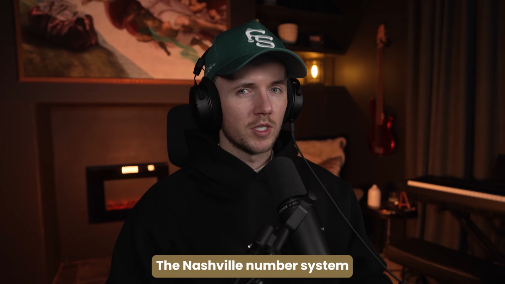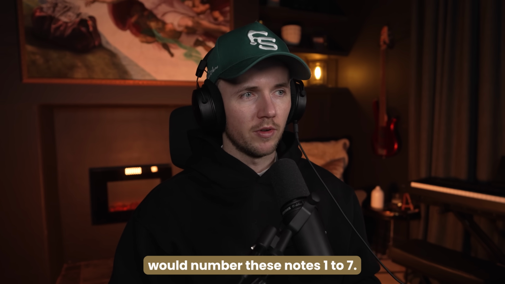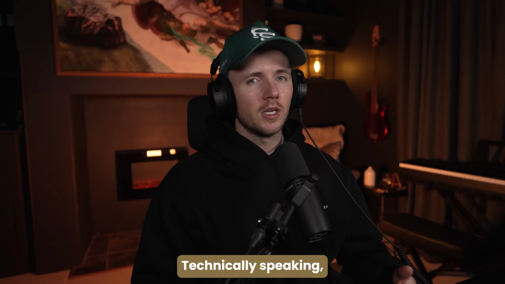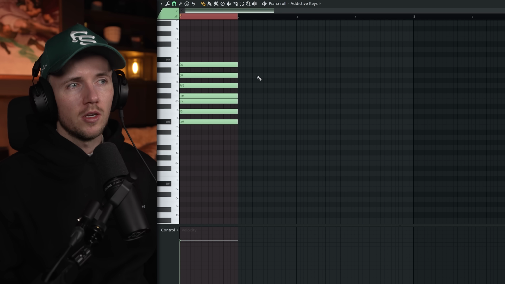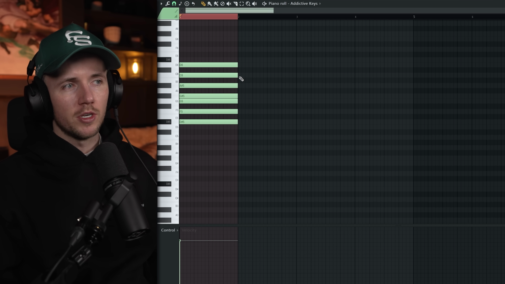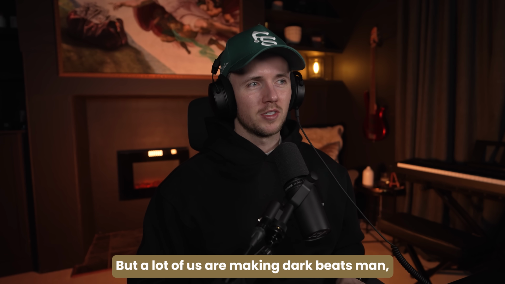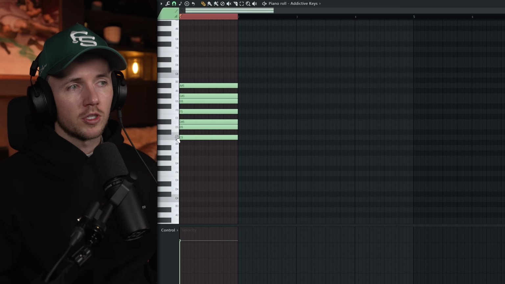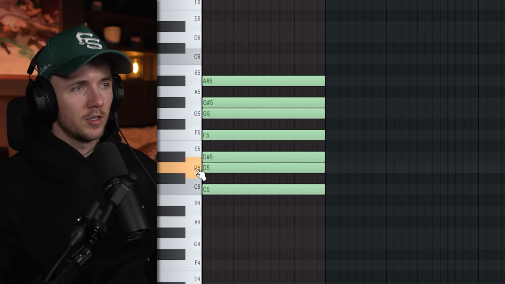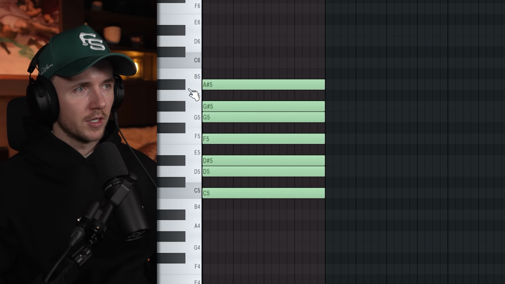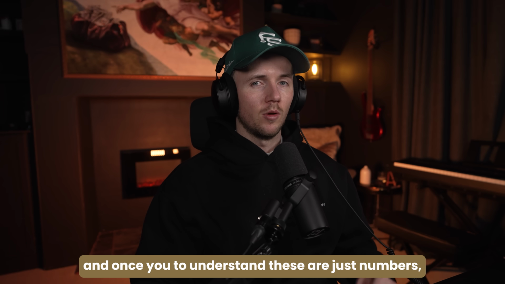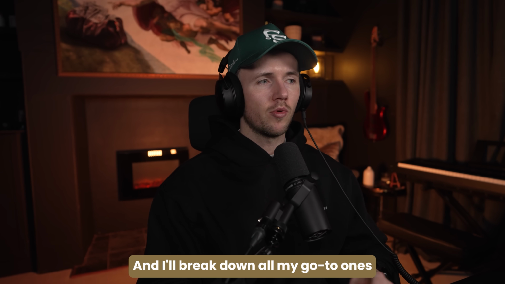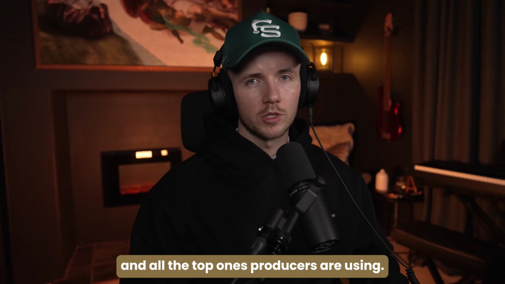The Nashville number system would number these notes 1 to 7. They have 1, 2, 3, 4, 5, 6, 7. Technically speaking, in the Nashville system, the note C would be number 6 in the D sharp major scale. But a lot of us are making dark beats, man, so we're usually working in a minor scale. So I'll bring those back down, change it to C minor, and I'm just gonna call this note C number 1. Then 2, 3, 4, 5, 6, 7. This is how I think of it in my head. And once you understand these are just numbers, you can start to learn chord progressions a lot easier. And I'll break down all my go-to ones and all the top ones producers are using.